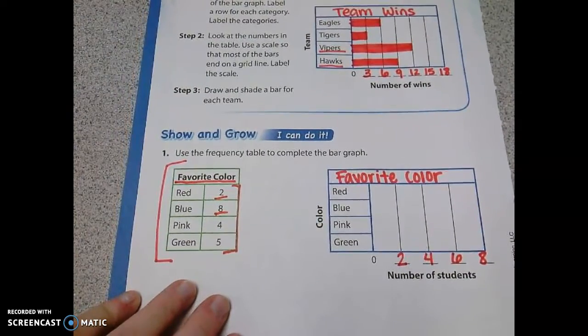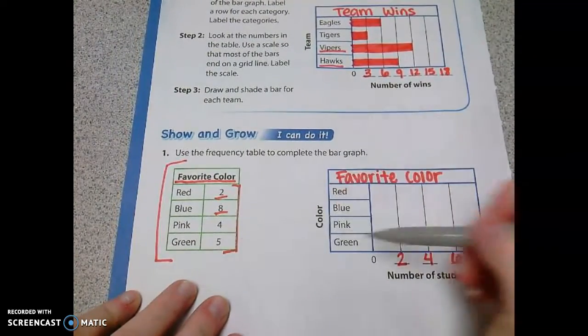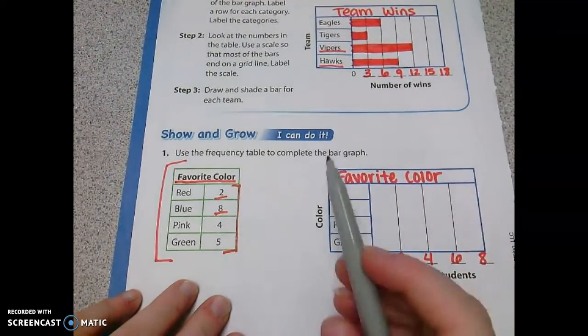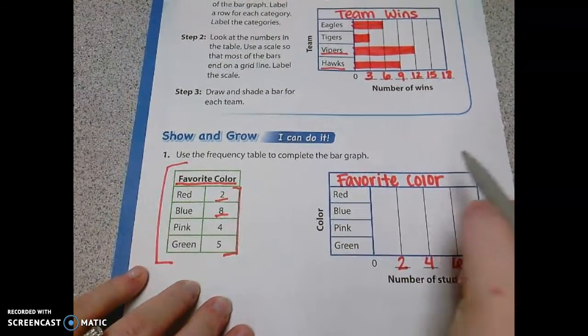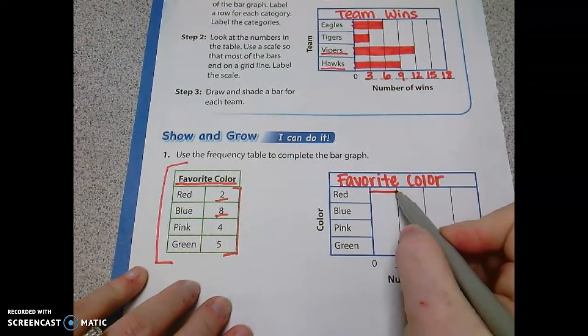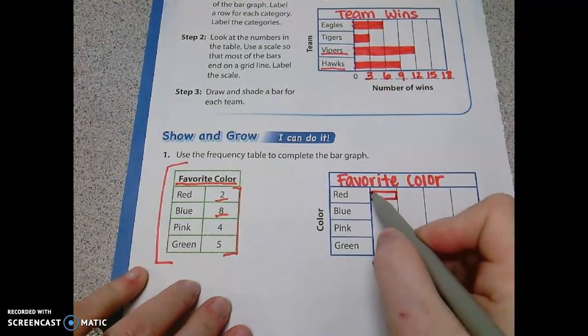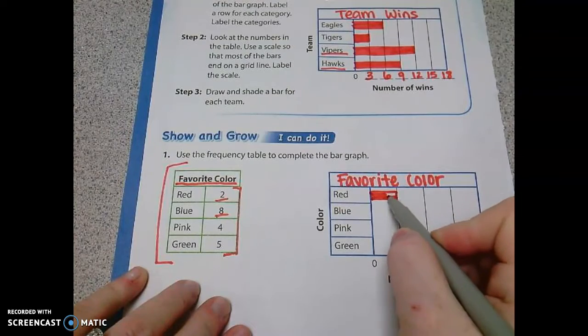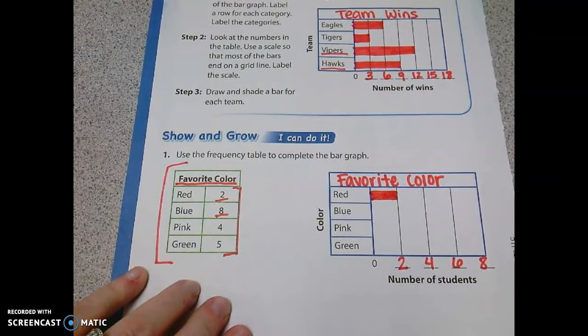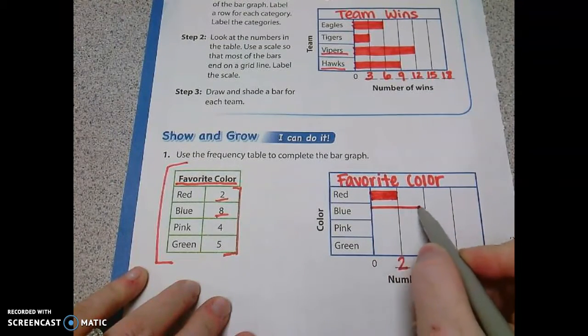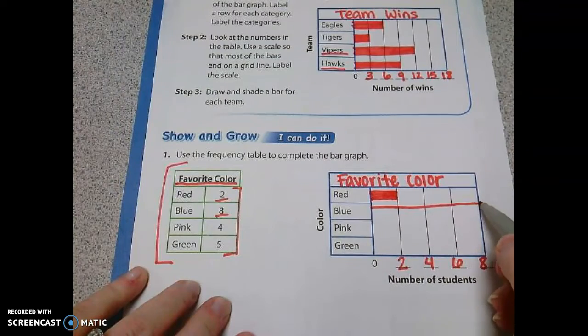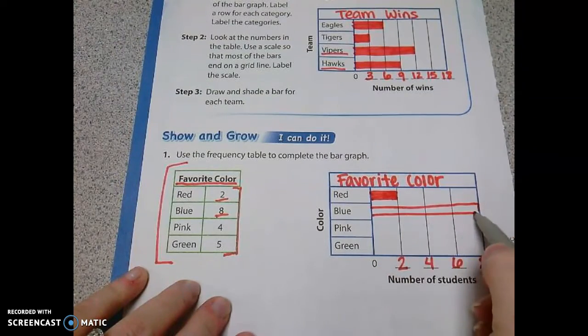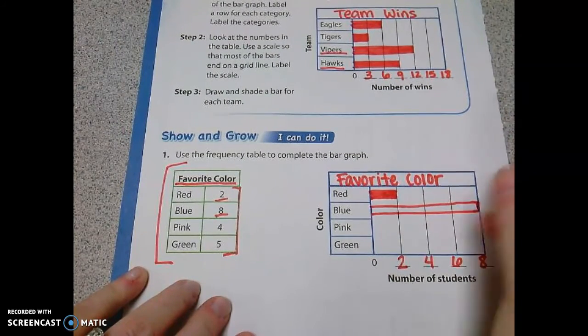So now we have our smallest number and our highest number on the graph. So we can complete our bar graph. If you didn't have all these numbers on there, you couldn't complete it. Let's shade in for red. Red has two people who like red. Their favorite color is red. Blue has 8, so we're going to go all the way to the end, because that's where 8 ends.